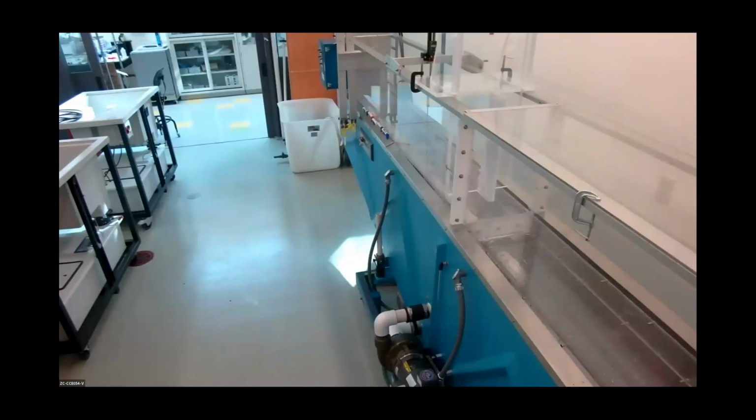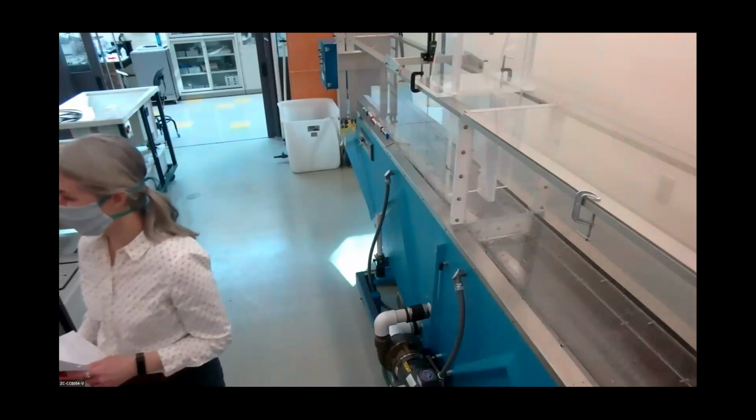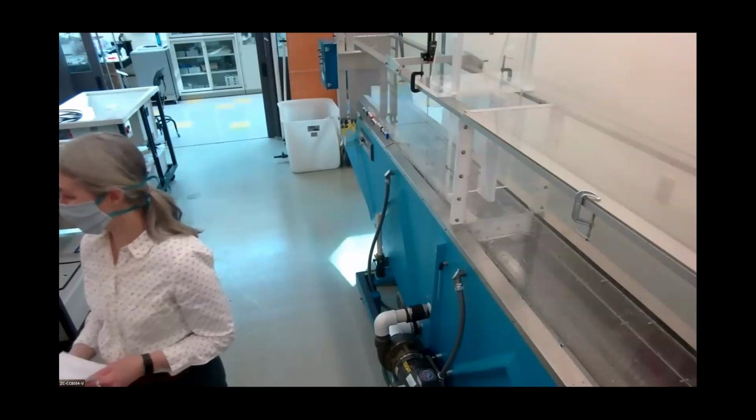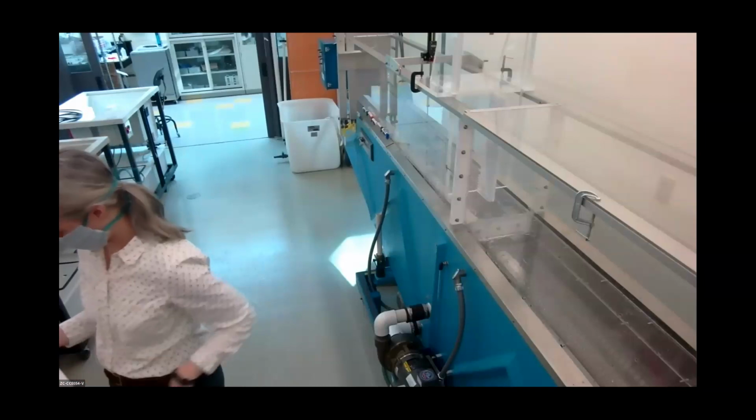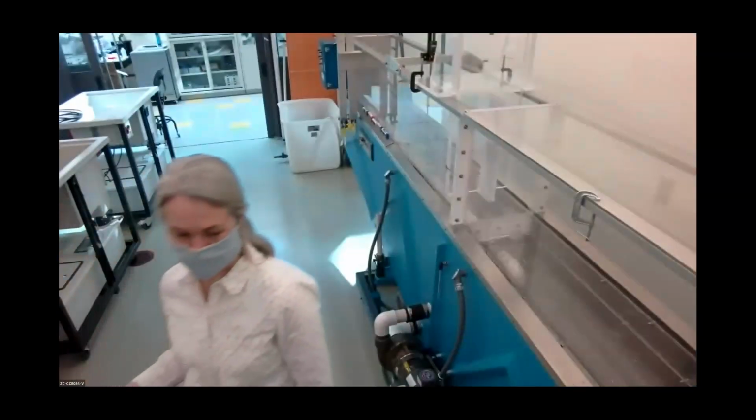Gamma is 62.4 pounds force per cubic foot.